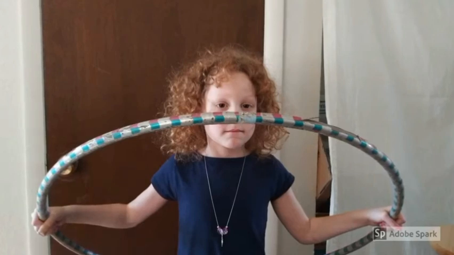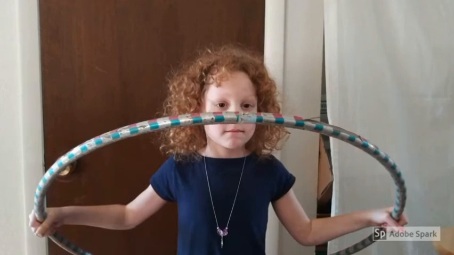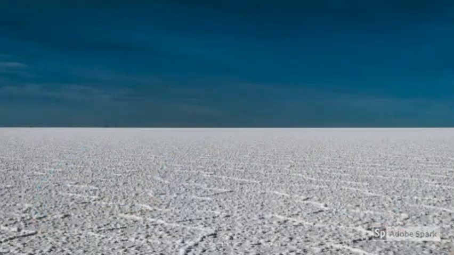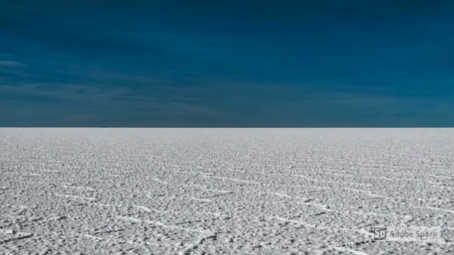And the bigger the hula hoop, or the farther away that horizon is in front of you, the bigger that drop would be in back of you. That is something we do not see anywhere on Earth.